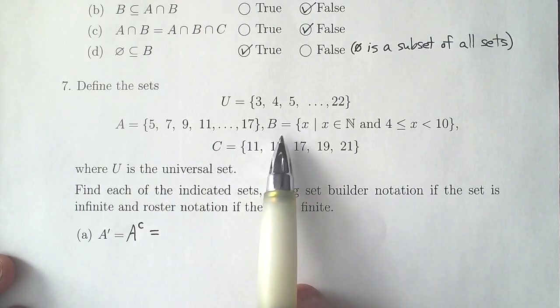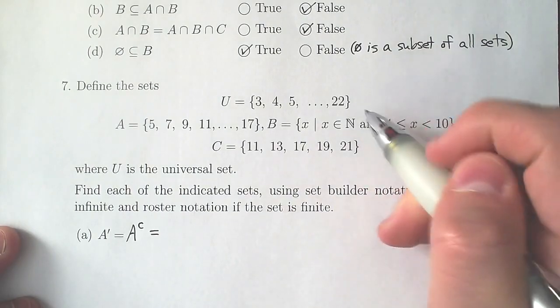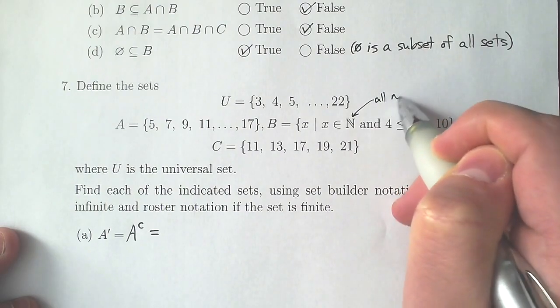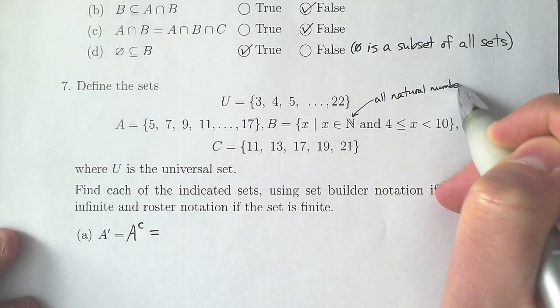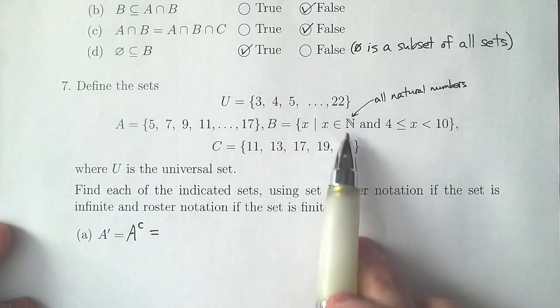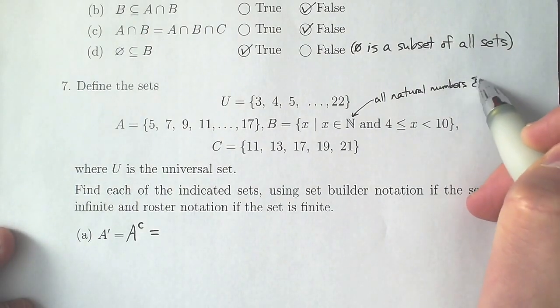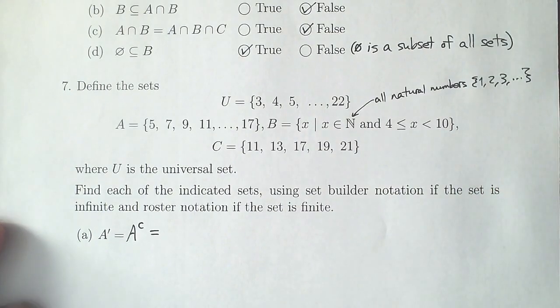Oh, B is defined in kind of an interesting way. So remember, that's all natural numbers, the fancy looking N. So a natural number includes 1, 2, 3, etc. Goes up and up and up forever.